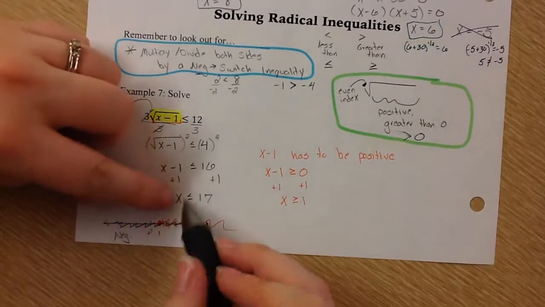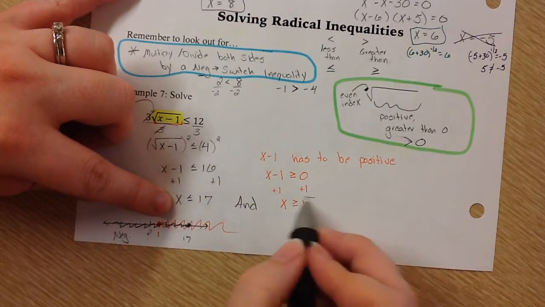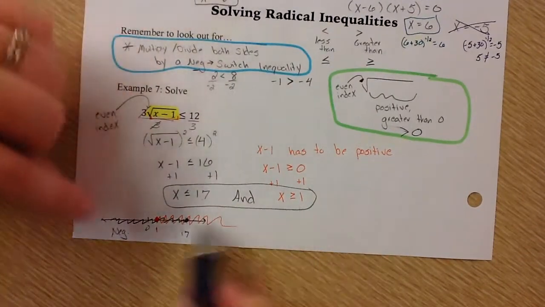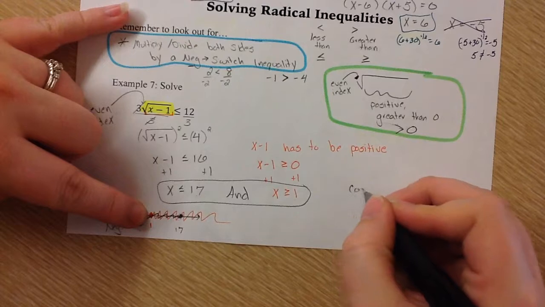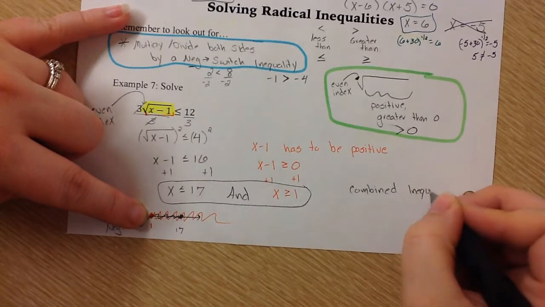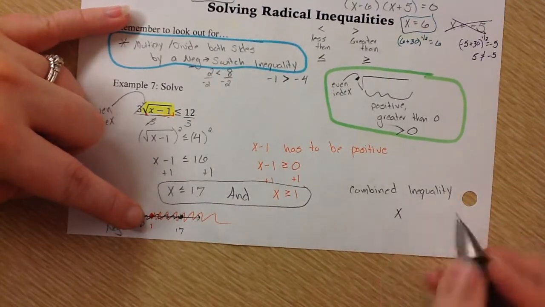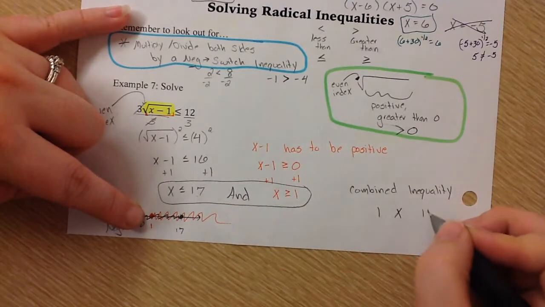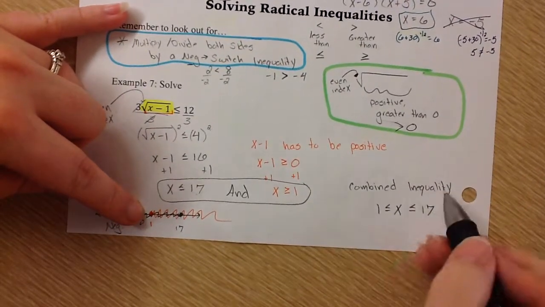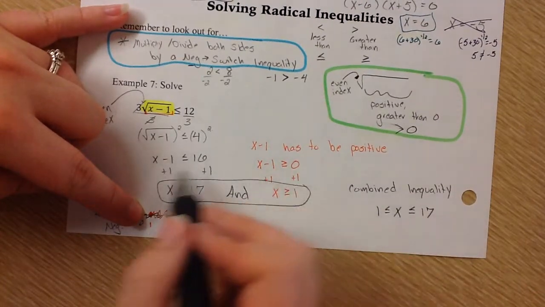So we could write it this way: x is less than or equal to 17 and x is greater than or equal to 1. Or we can write it as what we call a combined inequality, and say x has to be in between 1 and 17. So we would write it this way. This is the shortest way of writing it. But if this doesn't make sense to you, go ahead and write it this way.